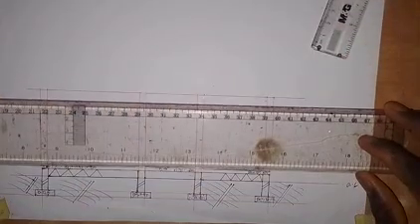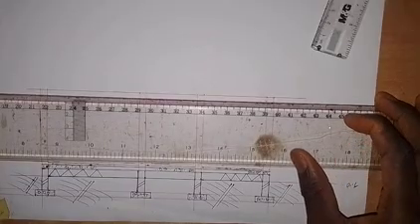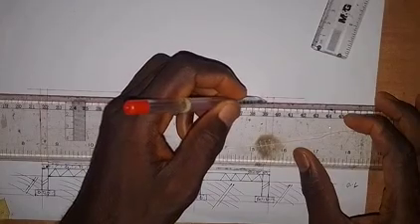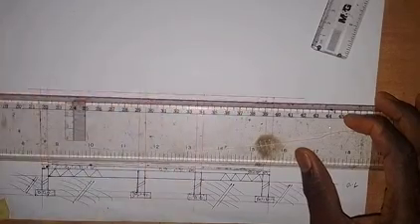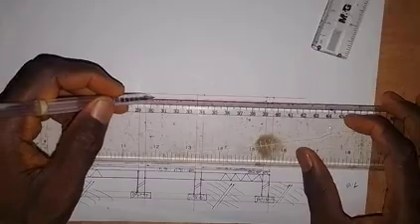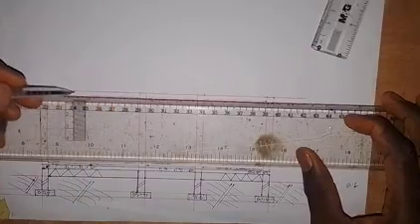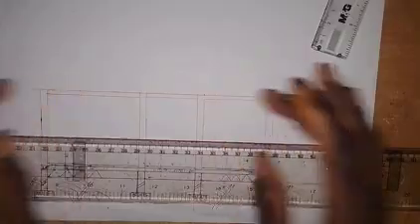Then I will draw a horizontal line, so it goes like this. Alright, so we have the horizontal line here. We are going to put the ceiling joist within this part.